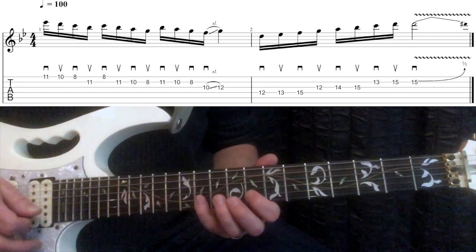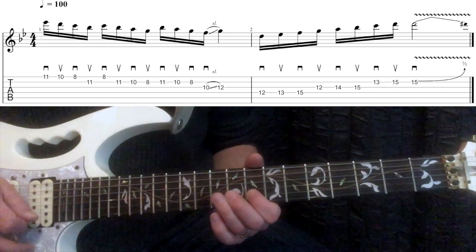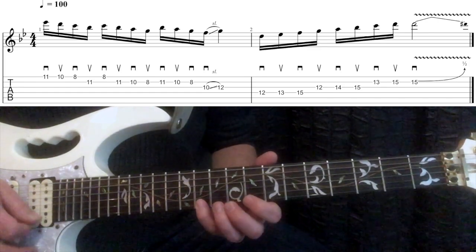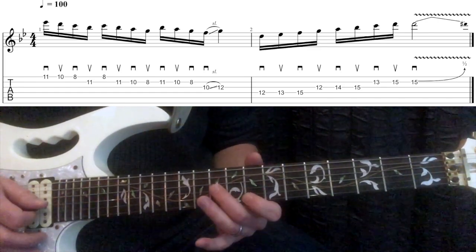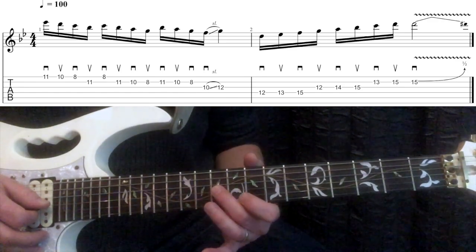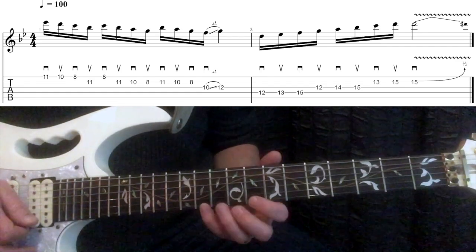Continuing from there, we're going to play 11, 10, 8 with the same fingers. So we have. Now we're using the second finger here on the G string 10th fret, and we're going to slide to 12.